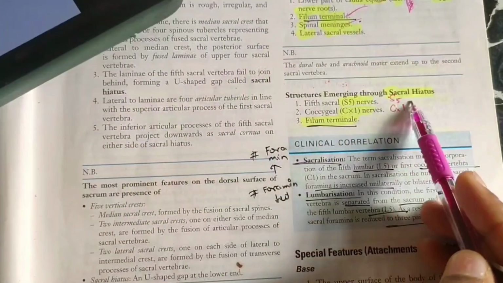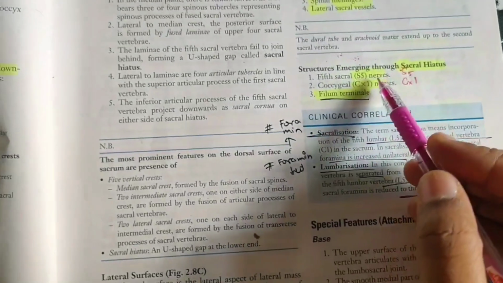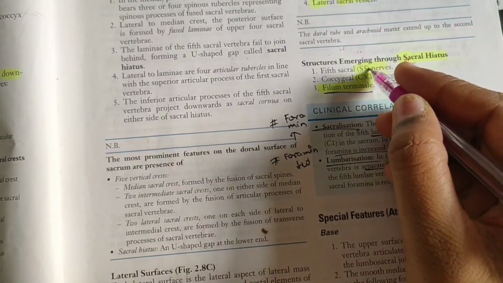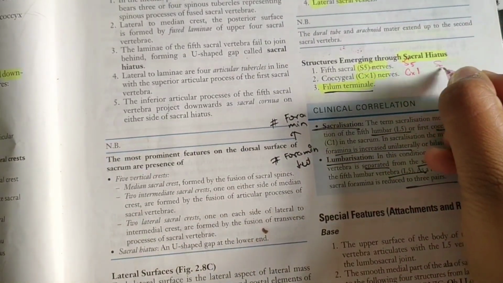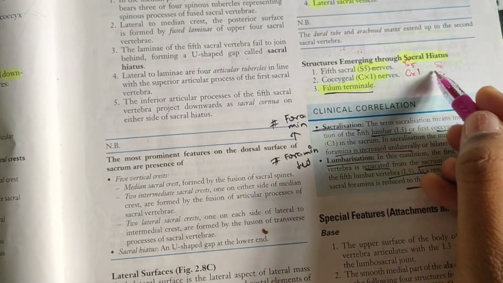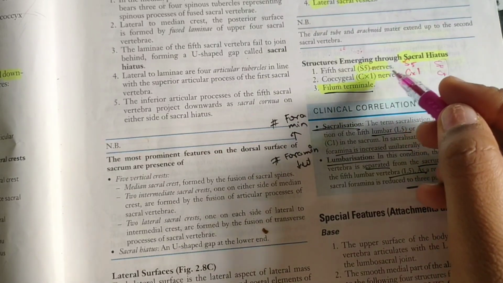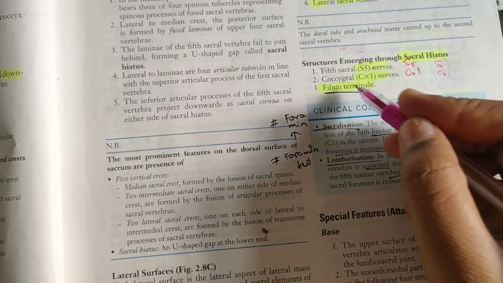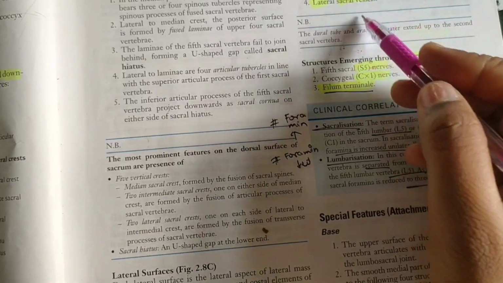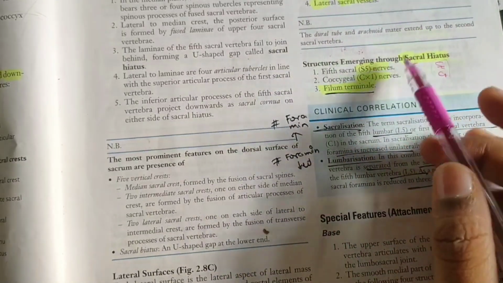And the structures coming out of the sacral hiatus, this is the sacral hiatus, will be the fifth sacral nerve. After S5, there will be C1, the coccygeal nerve. The fifth sacral nerve and first coccygeal nerve, these two are the contents of this sacral hiatus, and the filum terminale also extends from the sacral canal until the sacral hiatus. These are the contents of the sacral canal.